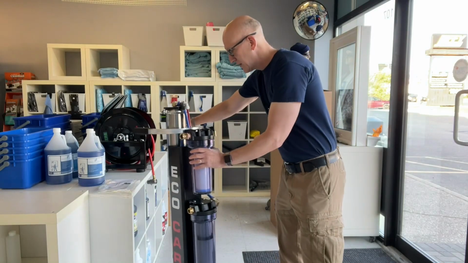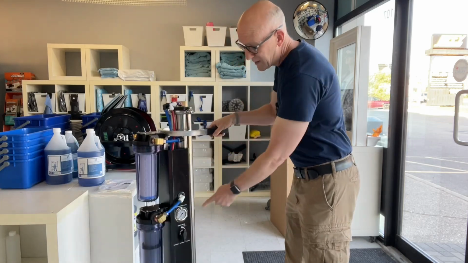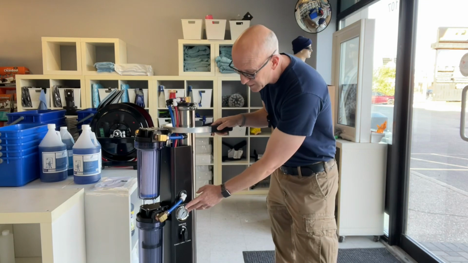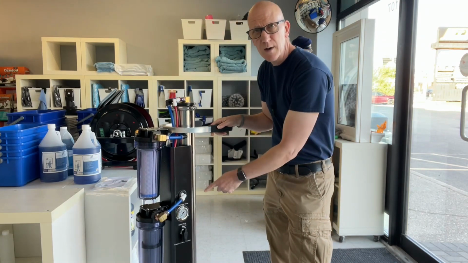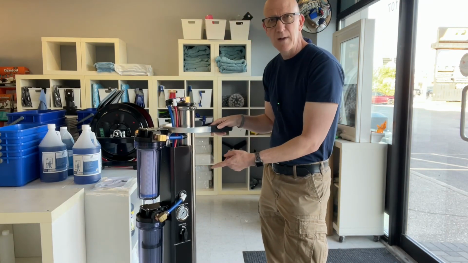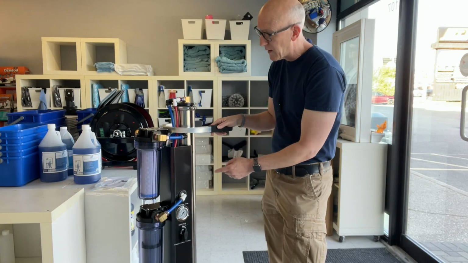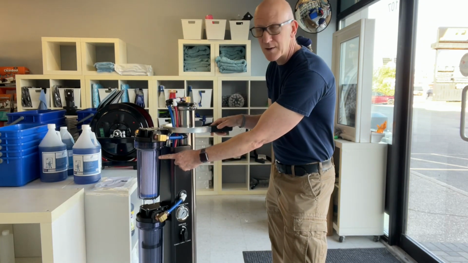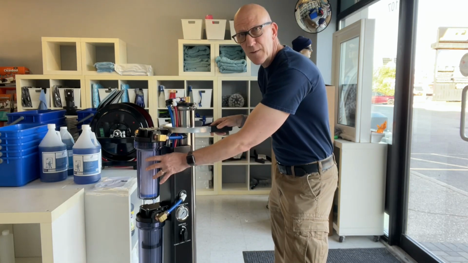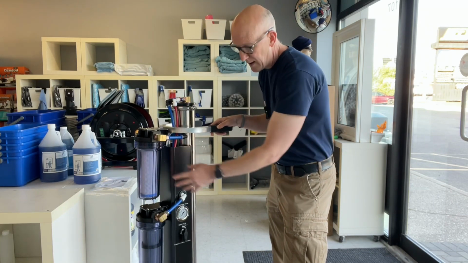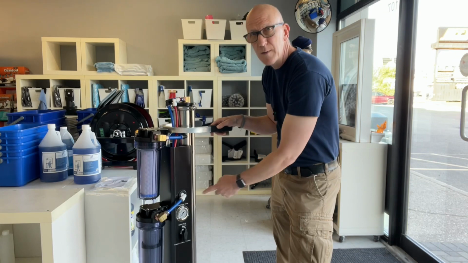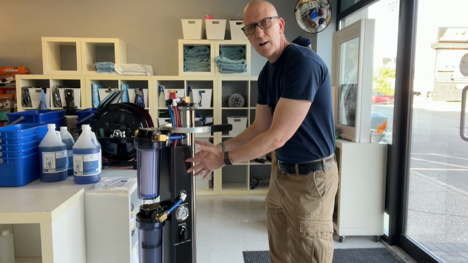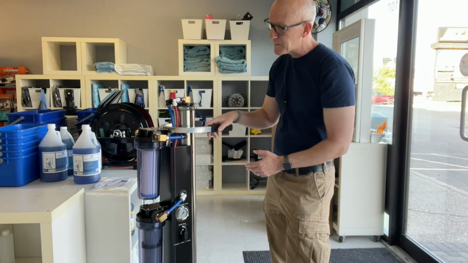Now, on a system like this, we actually have a pressure gauge on the system. Not all systems have that, but for those who do, just so you know, that's not showing you the pressure that's going out of the system. That's actually showing you the pressure of what's going in, just before the RO and just after the pre-filter. So if the pre-filter for whatever reason is clogged up, that pressure gauge is going to show low. So obviously the RO is not getting the amount of pressure required to put out a good amount of water.